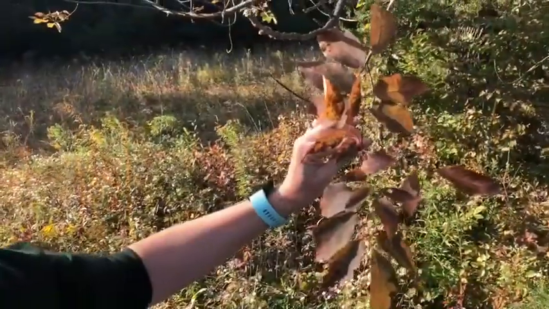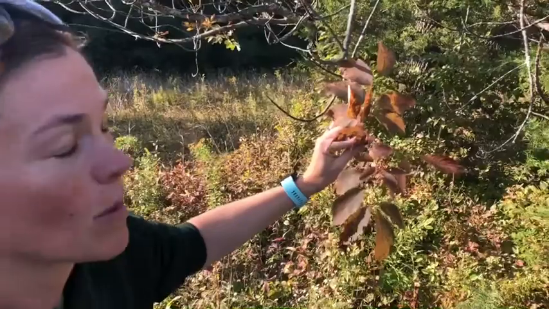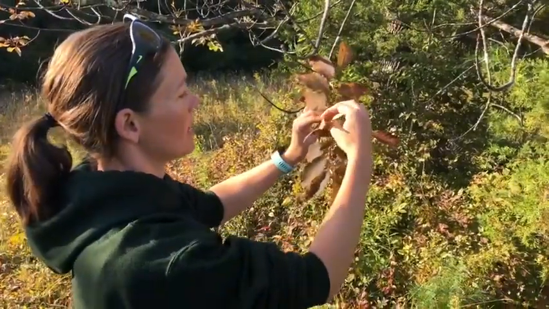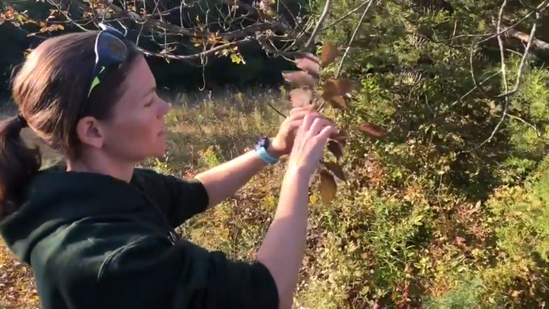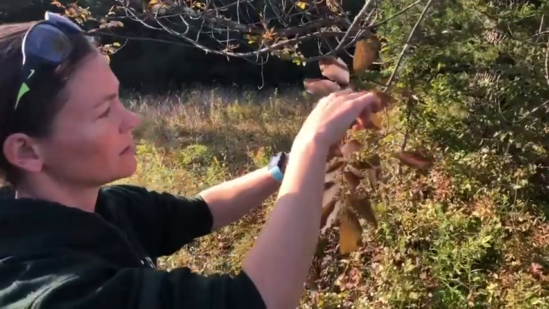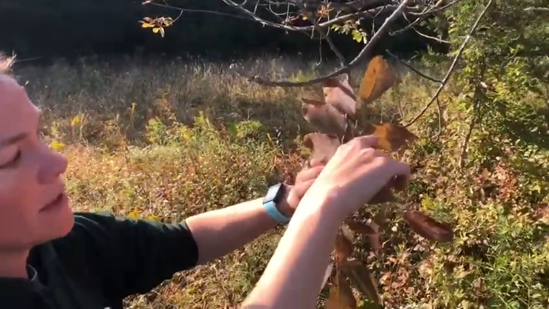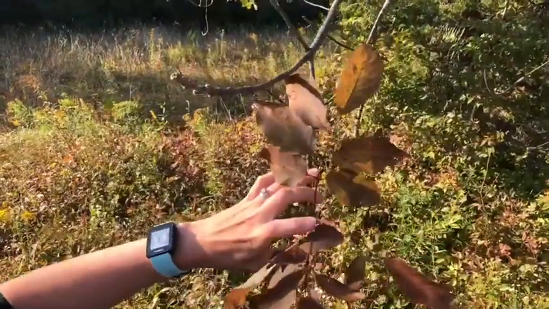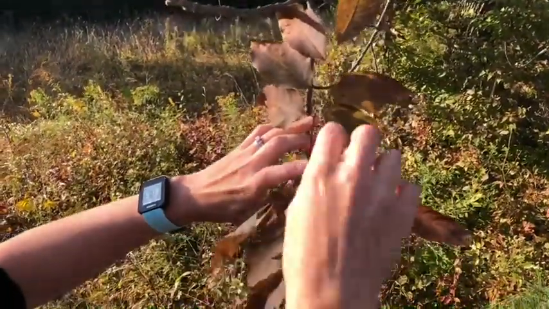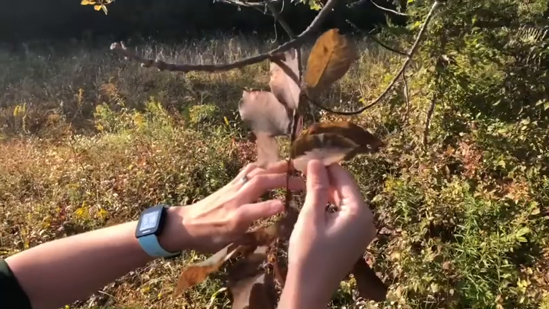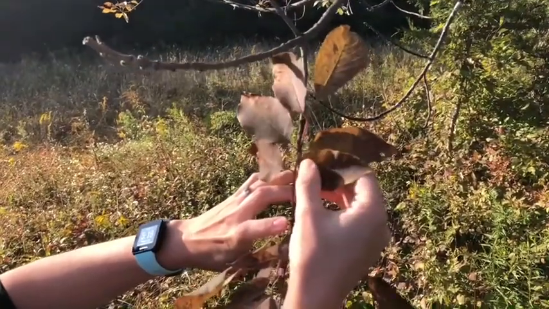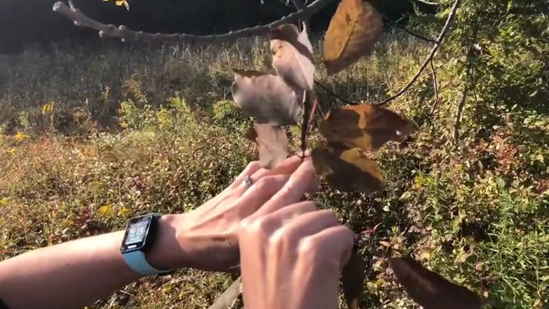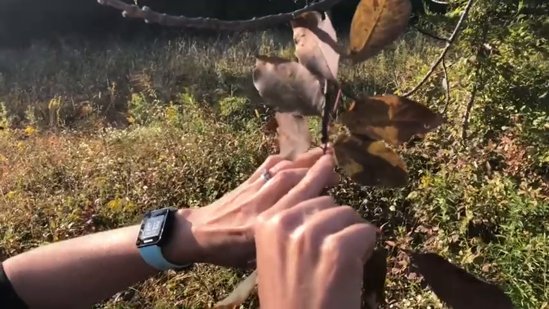So this species here is a white ash, and the way we can tell is that it is a compound leaf. If you notice, this is the stem right here. This is what we call the leaflets that are coming off. And the main difference between this guy and a black ash is the margin of the leaf, or the smoothness of this leaf, but also then this little tiny stem on the leaflet.